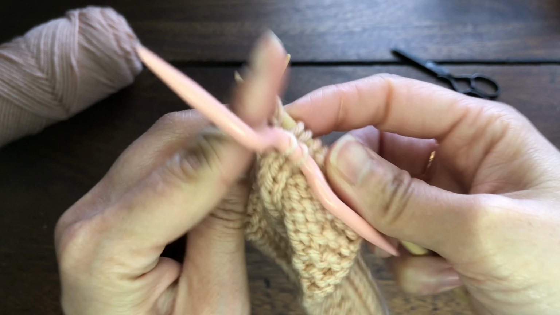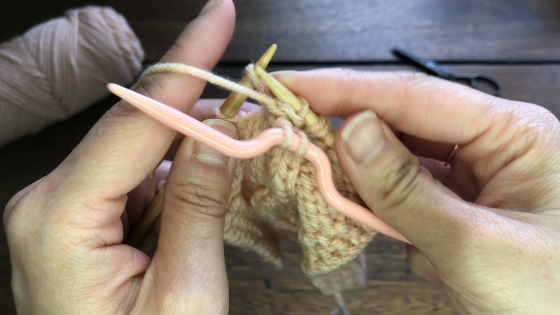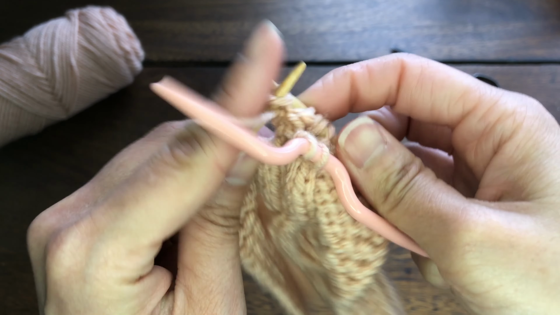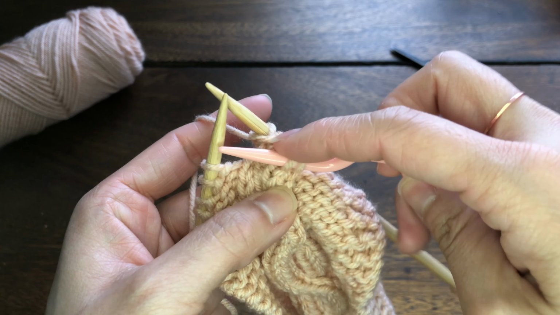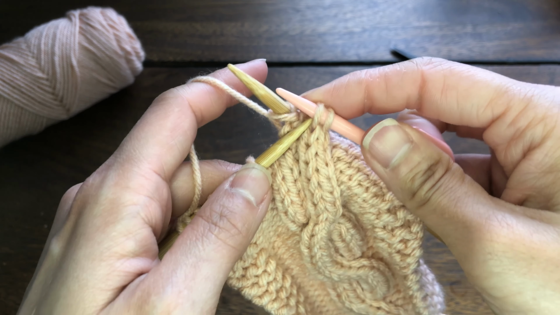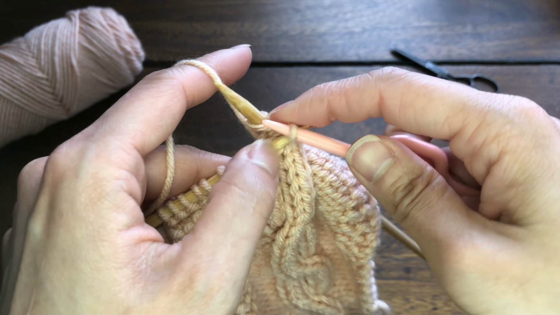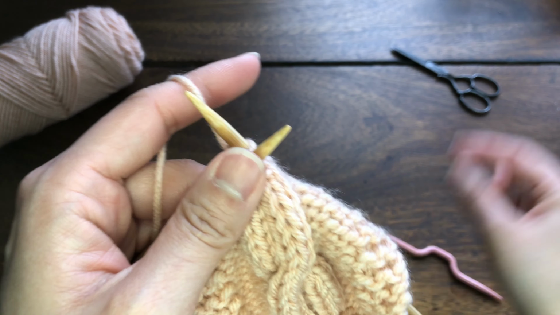And purl. Then the first 2 stitches are now transferred back onto the left needle, and then knit.